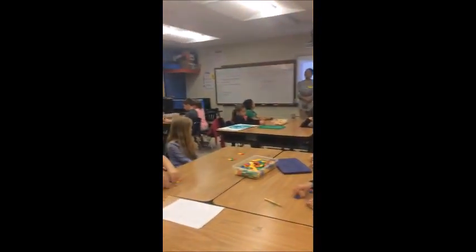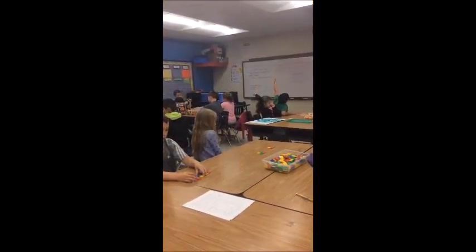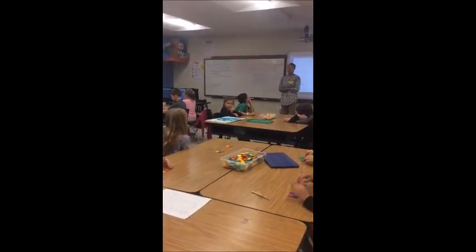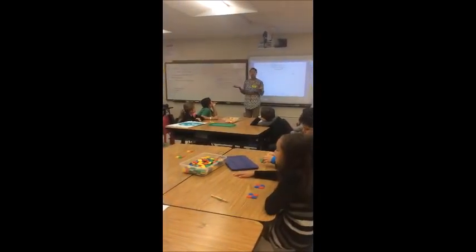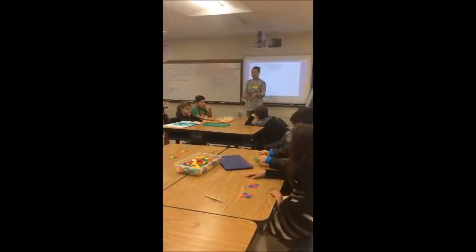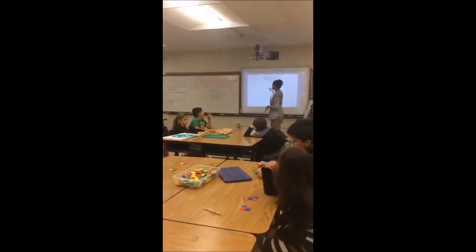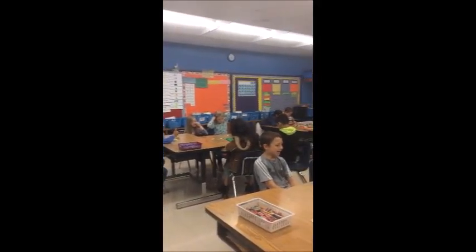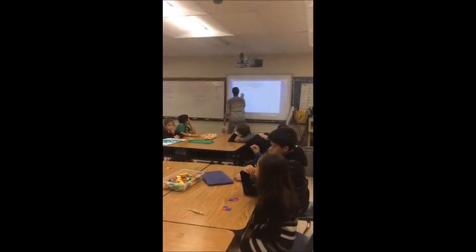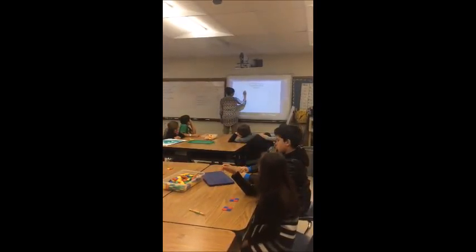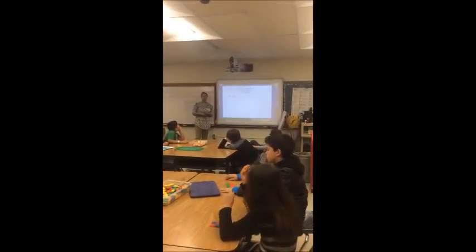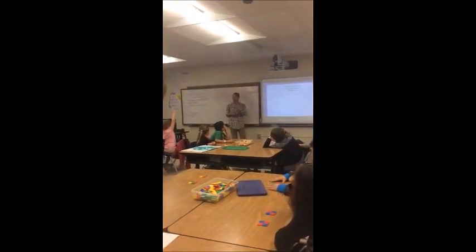Has everybody got at least 8 manipulatives? Yes. Okay. Has everyone made 2 equal groups? Yes. Were you able to make 2 equal groups? Yes. Because it's even. Okay, good job, Nathan. Nathan said if you can make 2 equal groups, that means the number is even. Okay, where's my pen? So, we're going to write even beside the number 8.